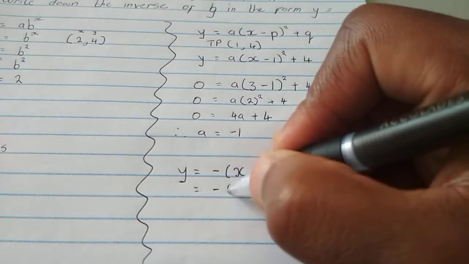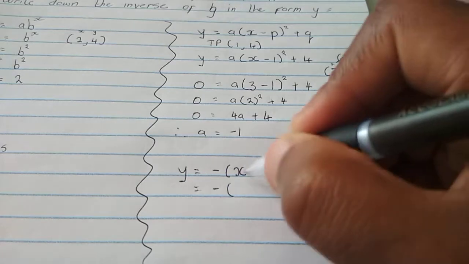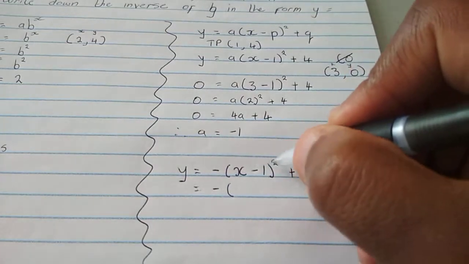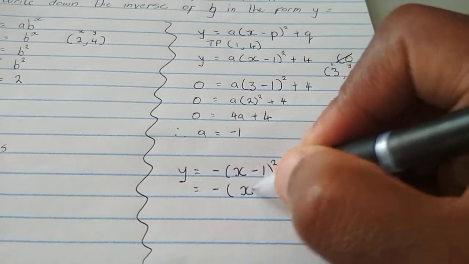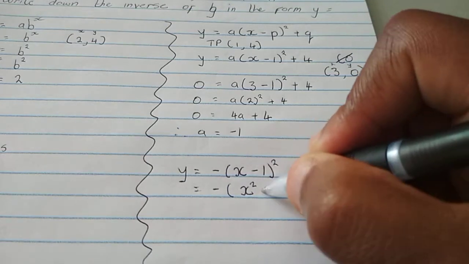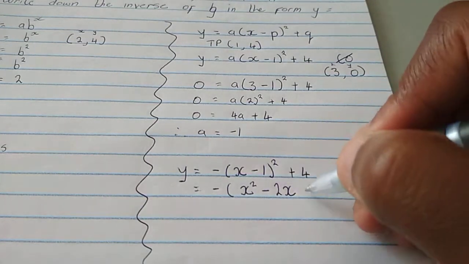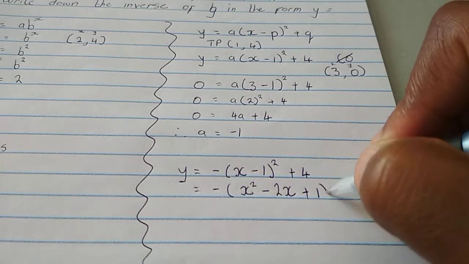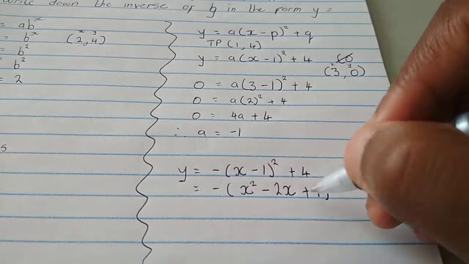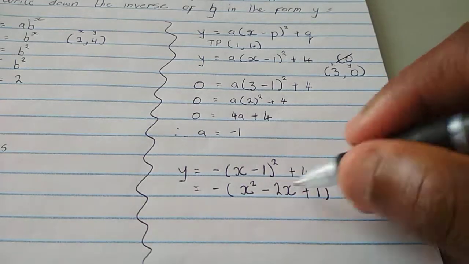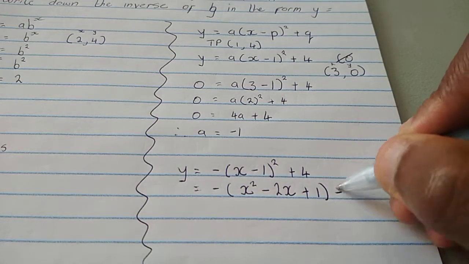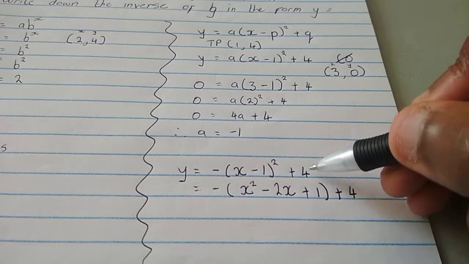Put that negative sign, and expanding this, (x − 1)² is x² − 2x + 1. If you don't know how to do this, check out my other video on it. Then plus 4, that one there.